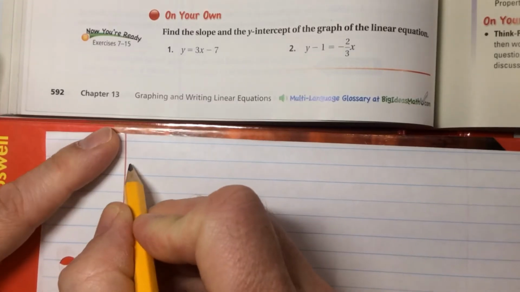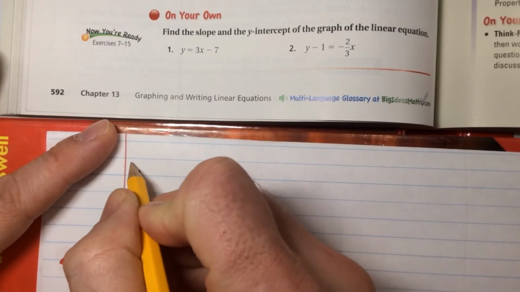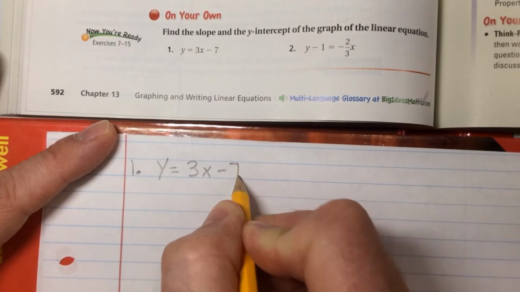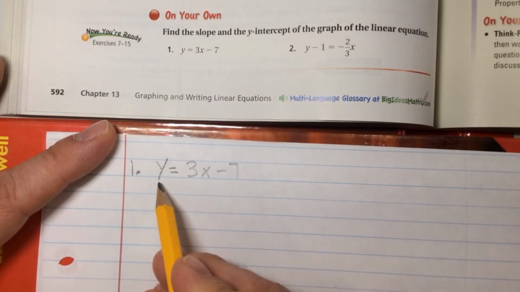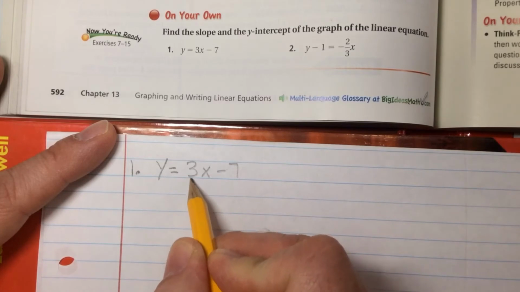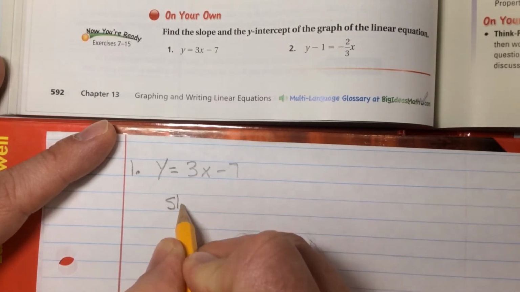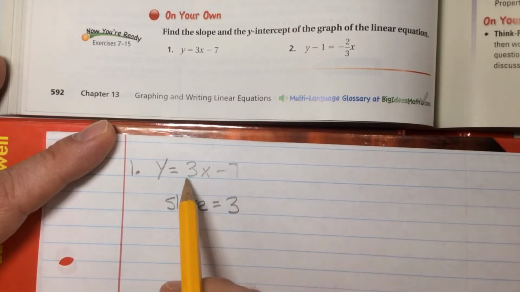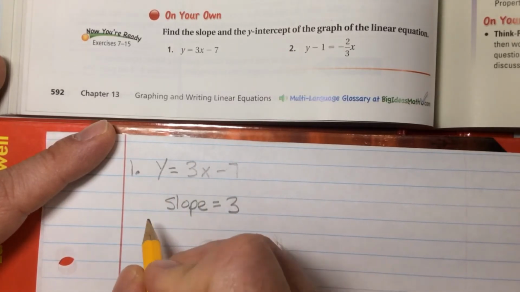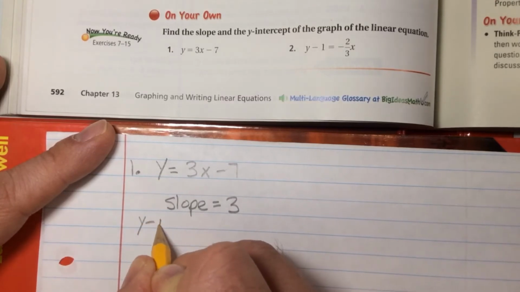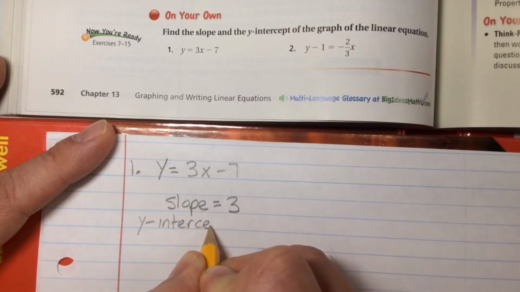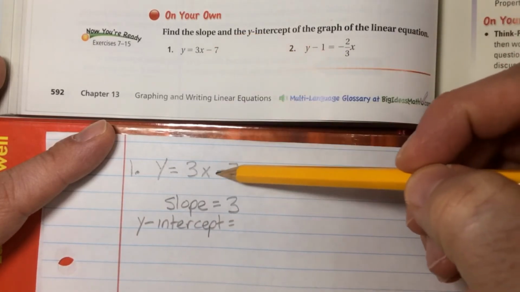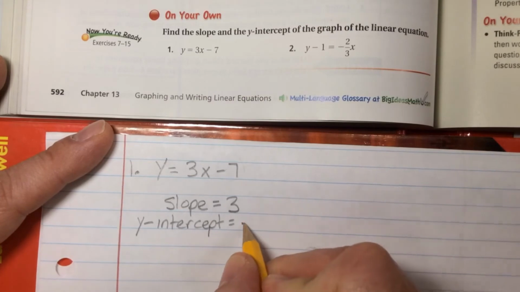So for number 1, it gives us y equals 3x minus 7. Well, this is nice because it's already solved for y. So m, or our slope, is right here. Slope equals 3. If you wanted to write 3 over 1, you could, but you don't have to. It's just 3. And the y-intercept equals, and we look right here, negative 7.